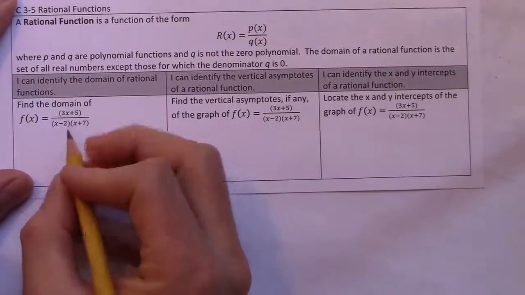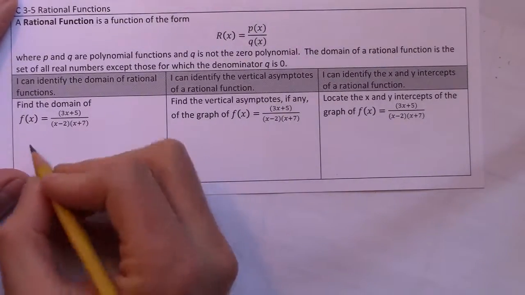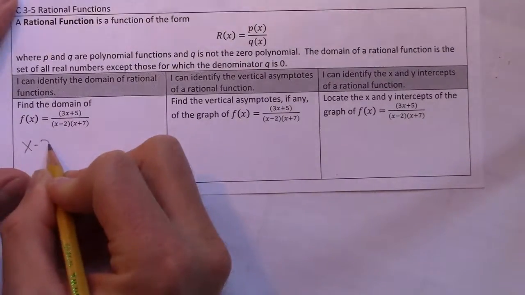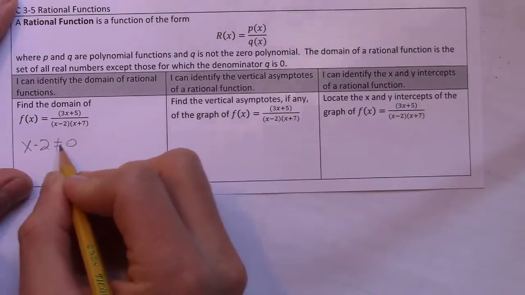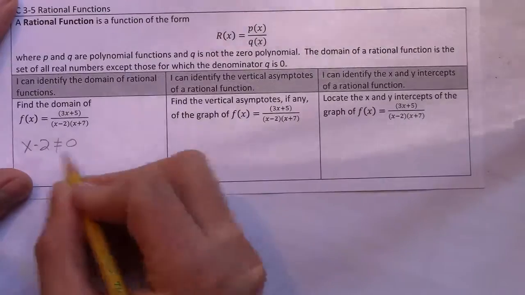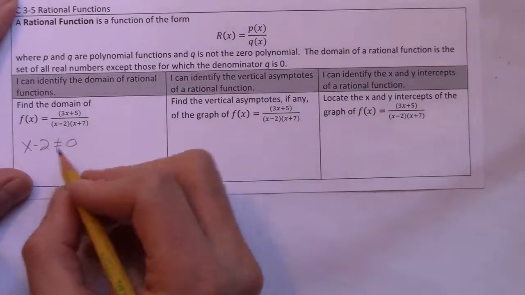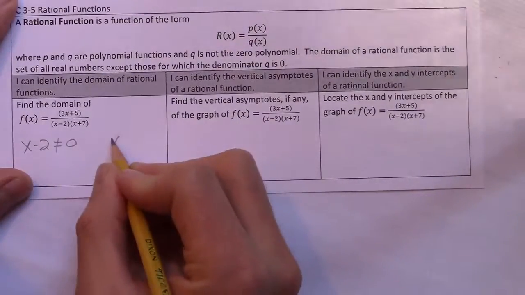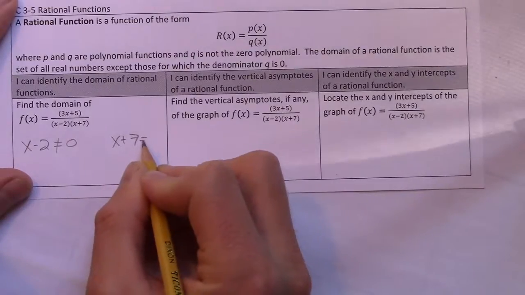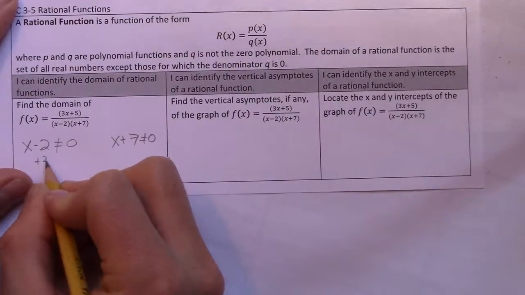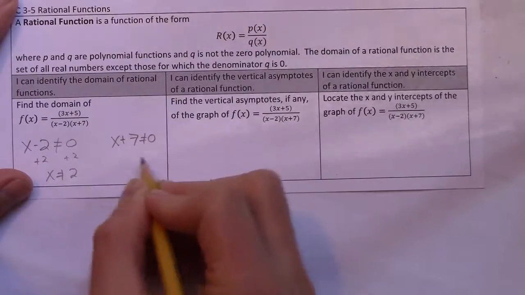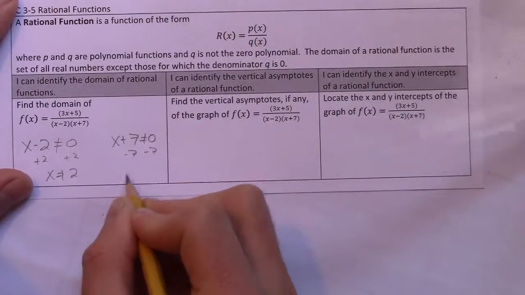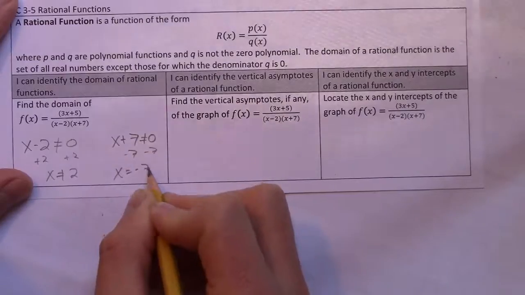So I'm looking for when the denominator is 0. I want to look for values when x minus 2 is equal to 0, but I'm going to use the not equal, so I'm reminding myself I don't want x minus 2 to equal 0. It's just a little helpful hint for me. It's the zero product property. If I add 2 to both sides, I don't want x to equal 2, and I don't want x to equal negative 7, turns out.